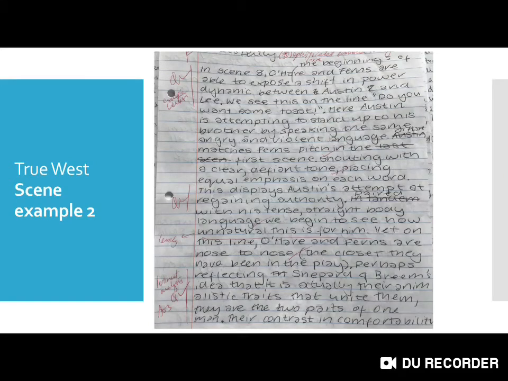Okay, scene example 2, and this one's a bit easier to read. I'll read this through and then you'll do the same thing in terms of scoring the description and the evaluation.